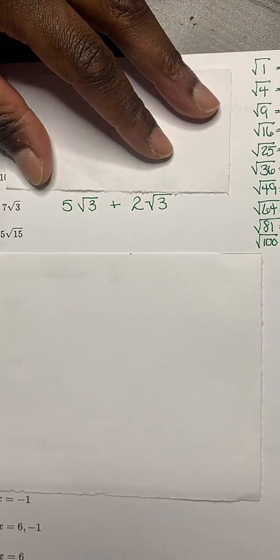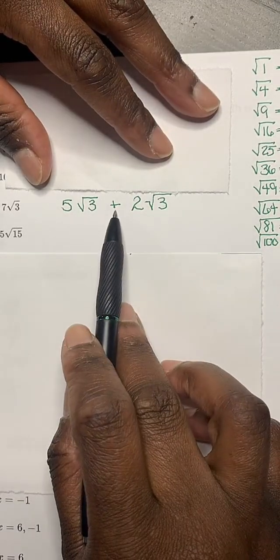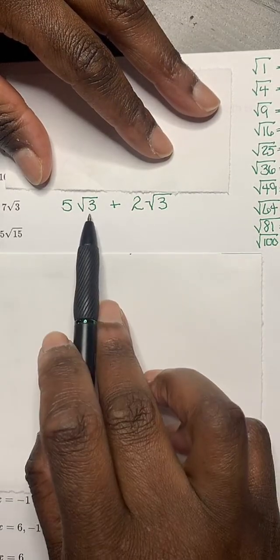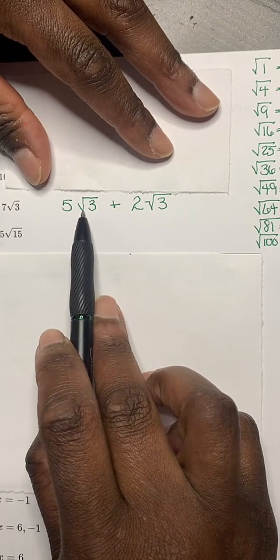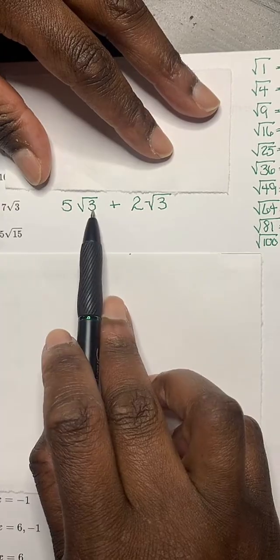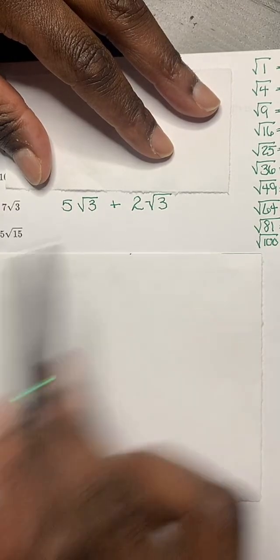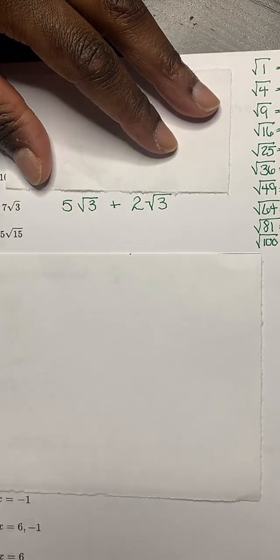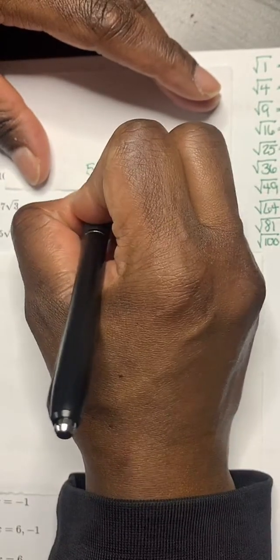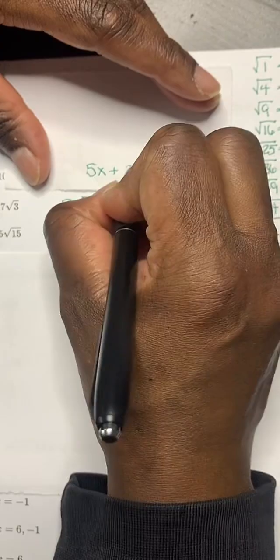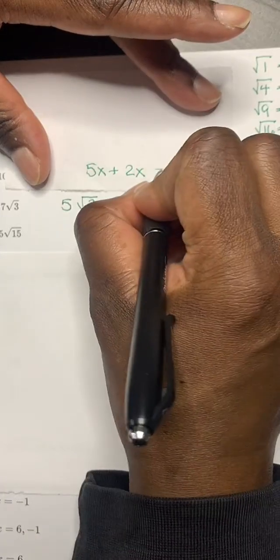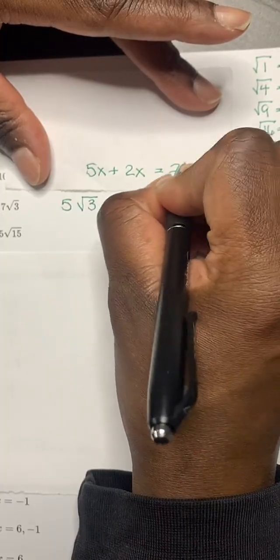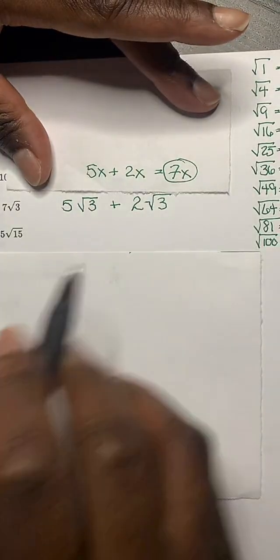Like I said, in order for you to add with radicals, you have to have the same radical. Now right here, we got 5 square root of 3 plus 2 square root of 3. Awesome, because if I said it was 5x plus 2x, you would tell me that the answer is going to be 7x, right?